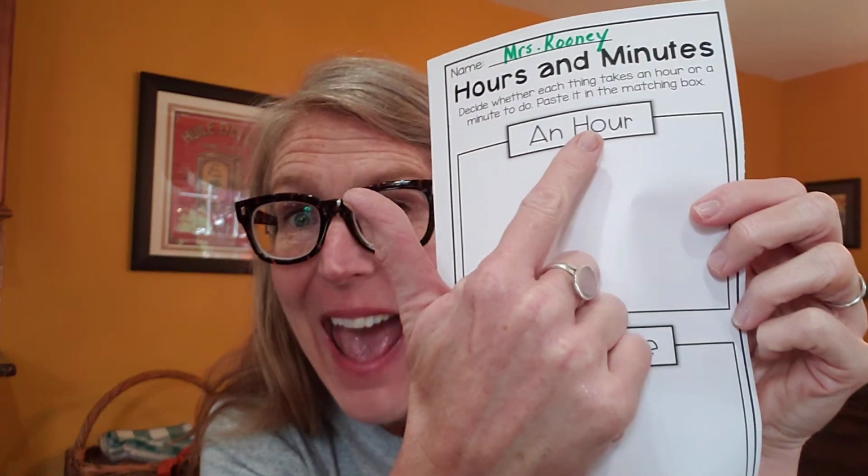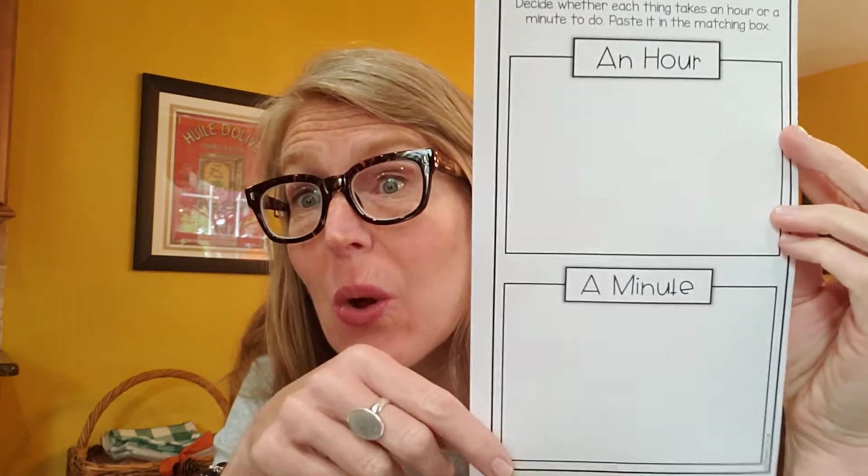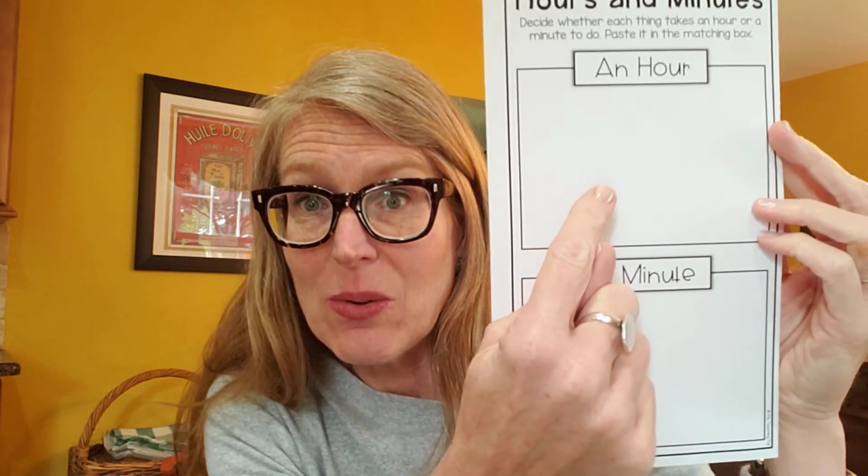All right. On our worksheet, we have an hour, that means 60 minutes, and a minute, which means 60 seconds, okay? So if we're looking at this, which takes longer, an hour or a minute? Think about it. If mom says you can go outside and play in a minute, or she says you can go outside and play in an hour, which one's going to happen faster? That minute, right? We just know that it's going to happen in a minute.